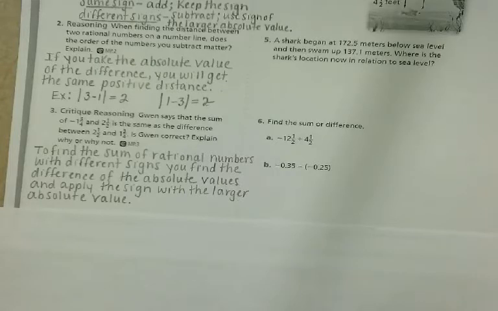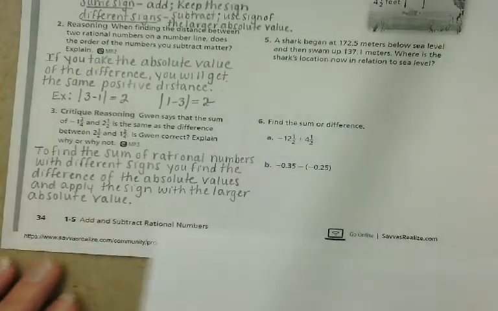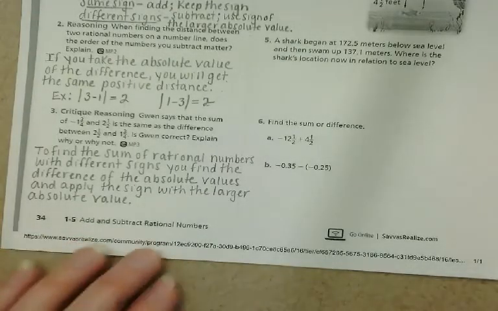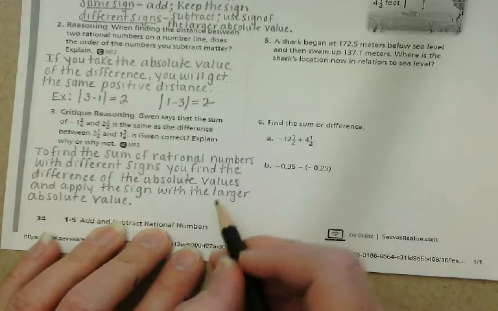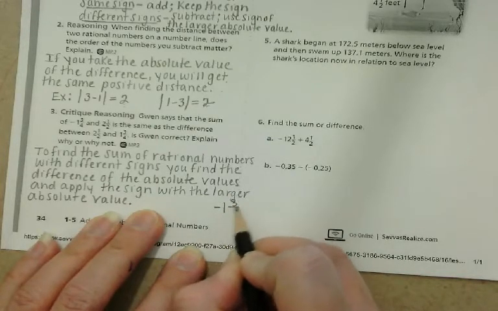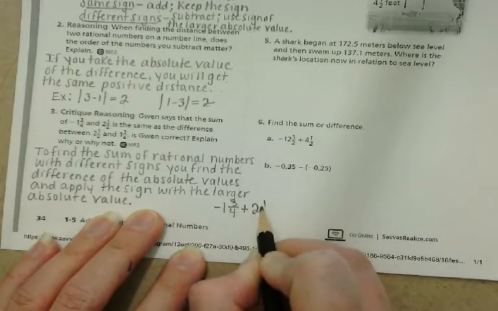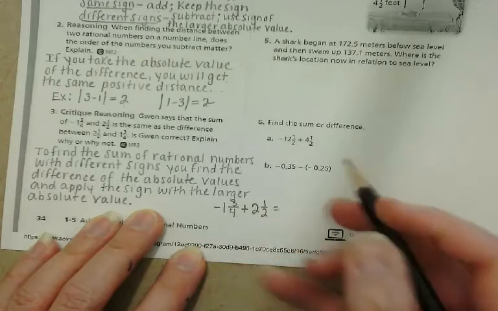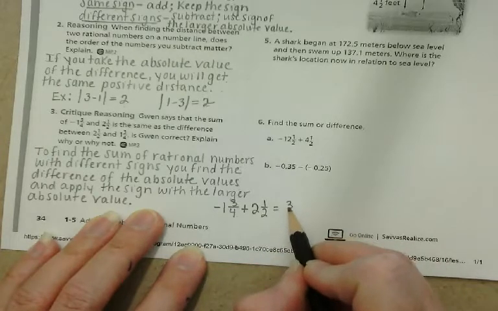So to find the sum of rational numbers with different signs, you find the difference of the absolute values and apply the sign of the number with the larger absolute value. Okay, so here, if you have negative 1 3/4 and you add that to 2.5, you would get 3/4.